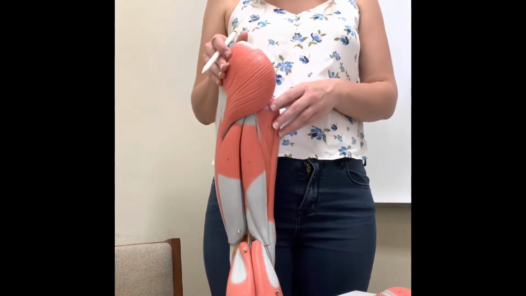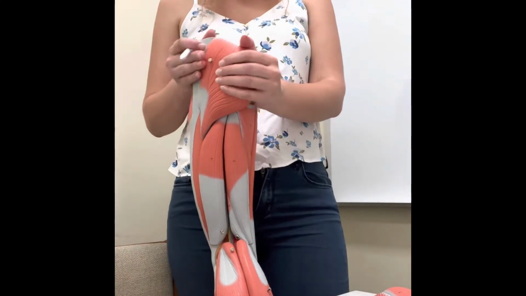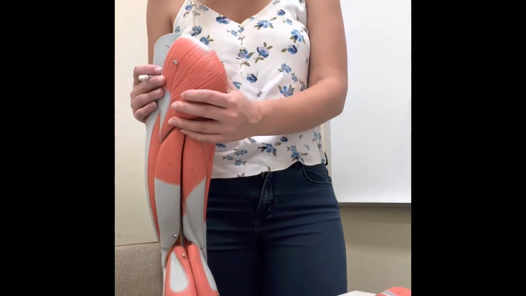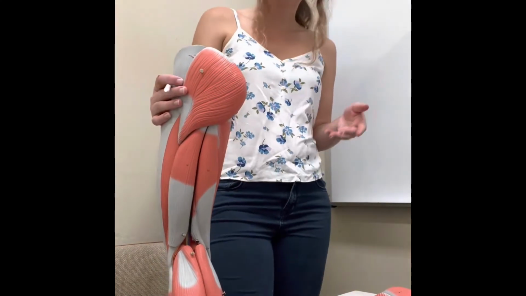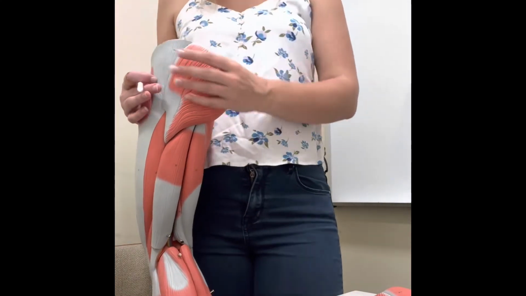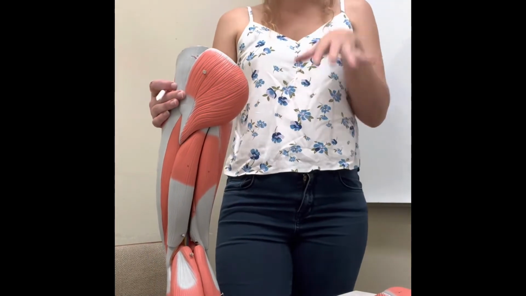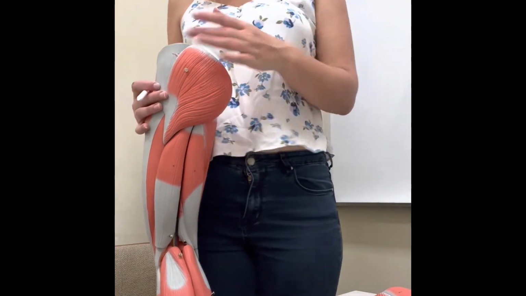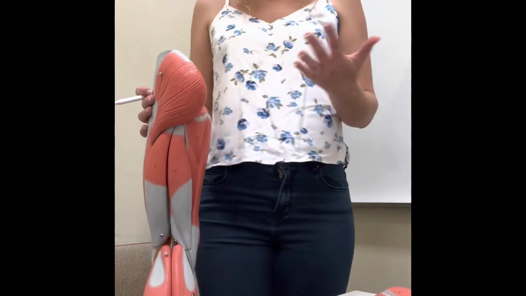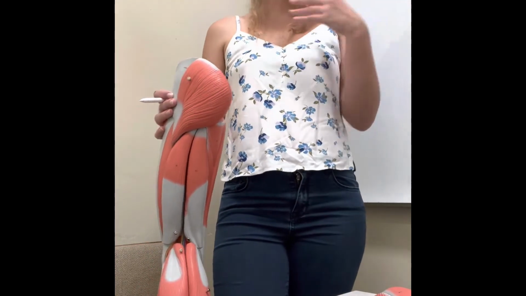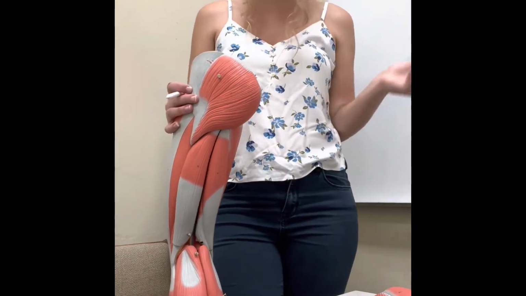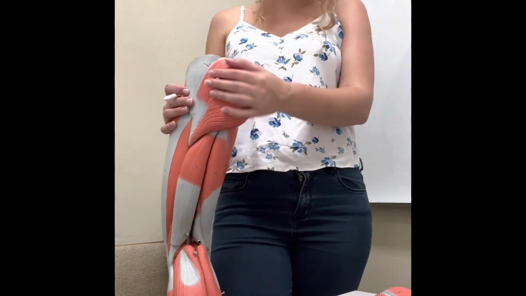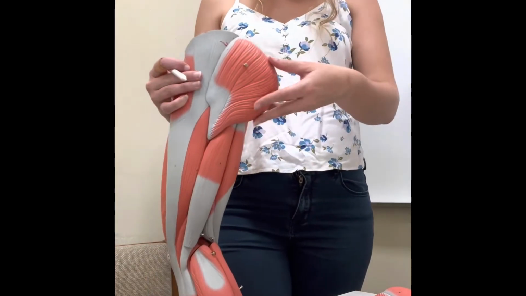Now we're getting to back here, okay? Now we're getting to the posterior. So we're gonna see a lot of hip extensors up in this region, and then we're gonna see the knee flexors, right? Because we're now looking at the posterior compartment. We're gonna start with one of the main hip extensors, which is actually your gluteus maximus. This is your gluteus maximus right here.